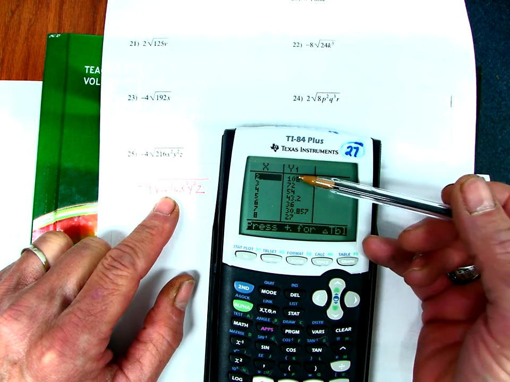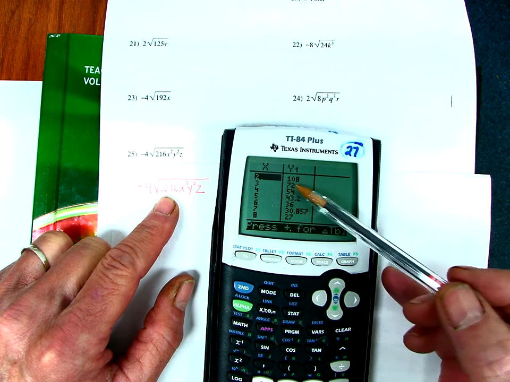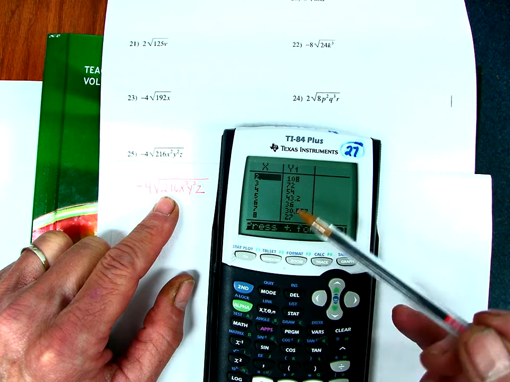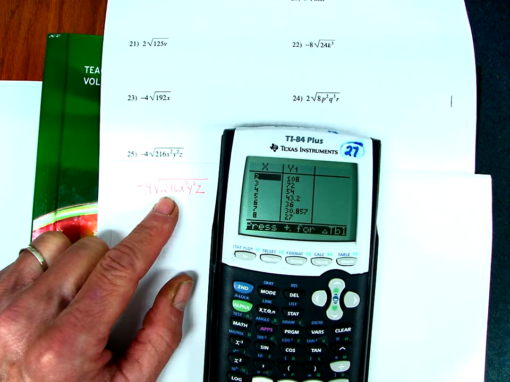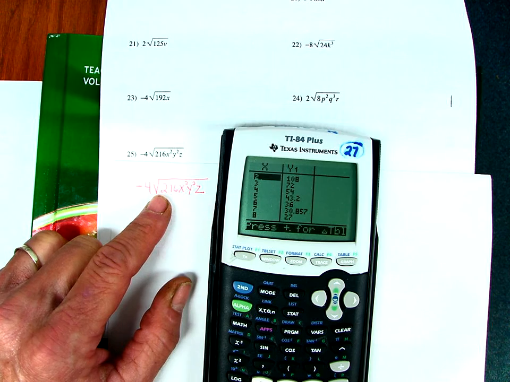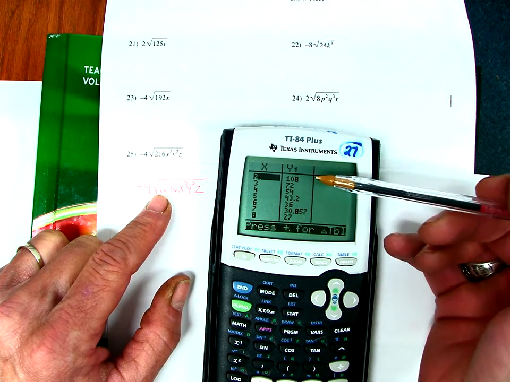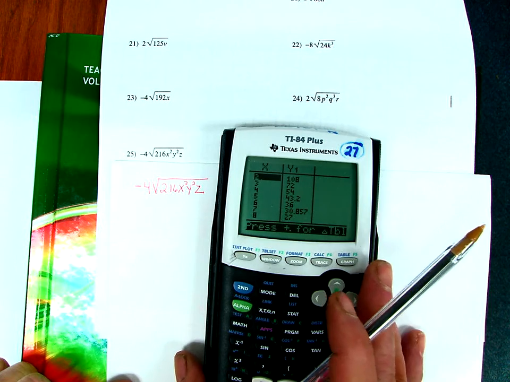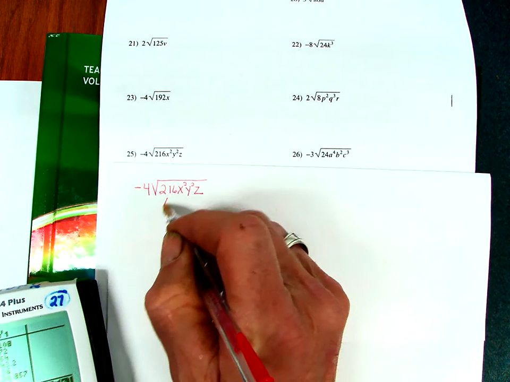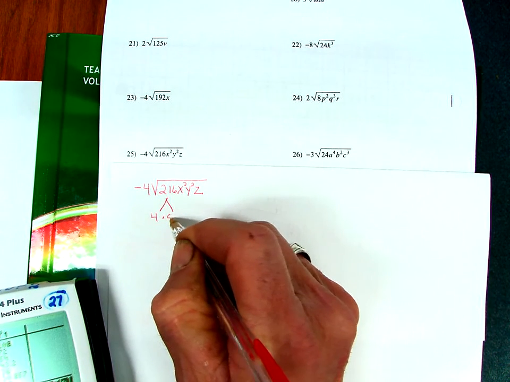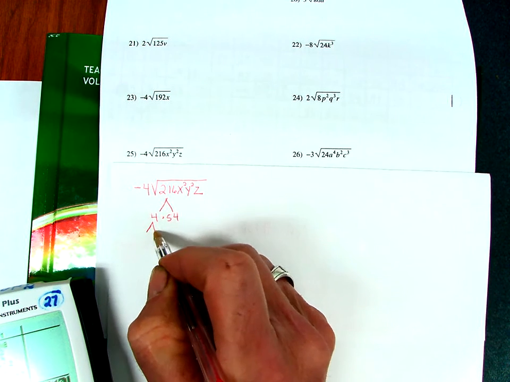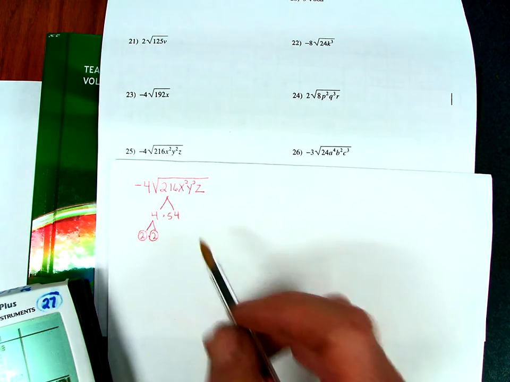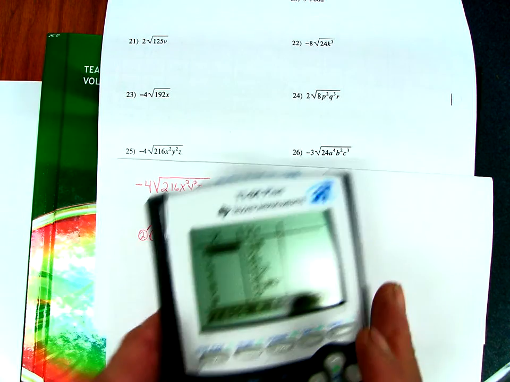I can use 2 times 108. I can use 3 times 72. 4 times 54. 6 times 36. 8 times 20. There's a lot of factors for 216. Let's see. I'm going to pick this one right here. 4 times 54. Because I know something about the number 4. Here's what I know about 4. It's 2 times 2. Those are both prime. Now all I have to do is worry about this number 54.